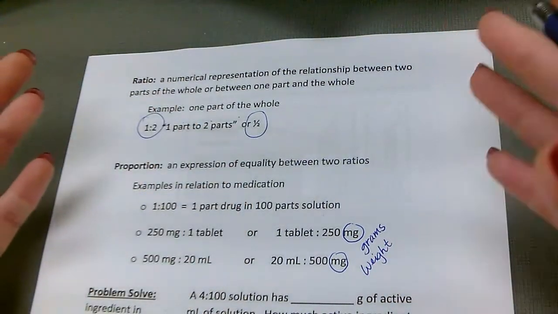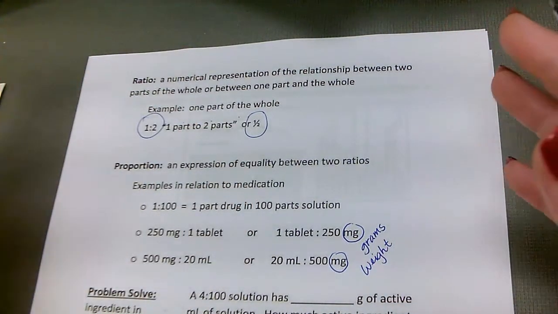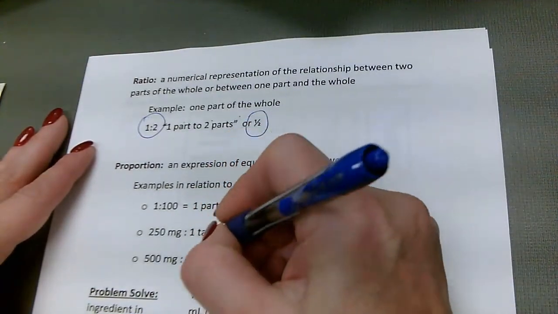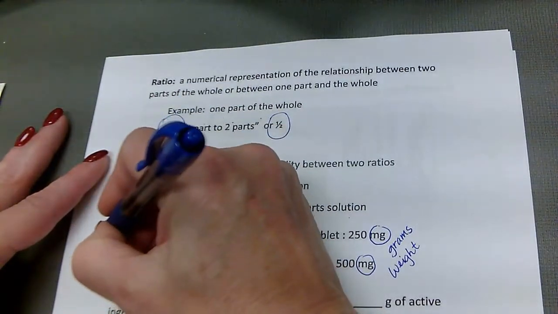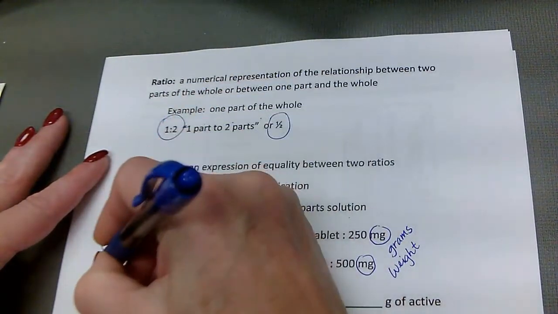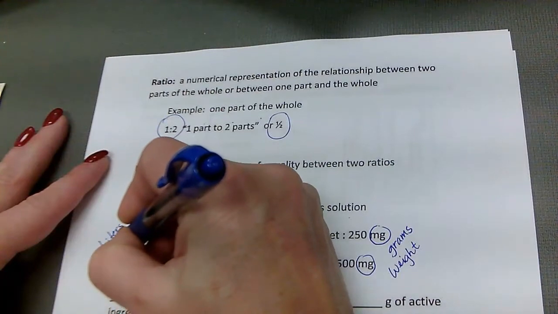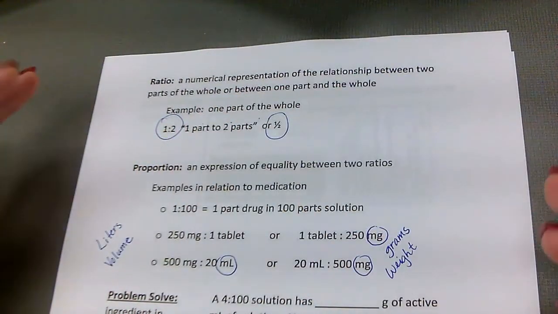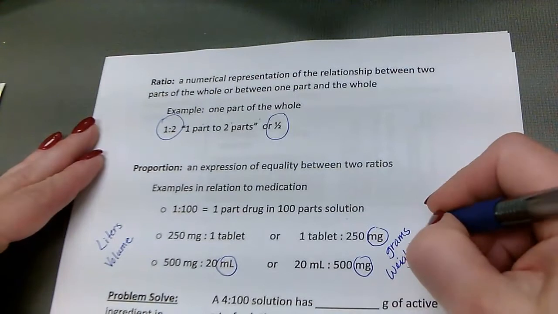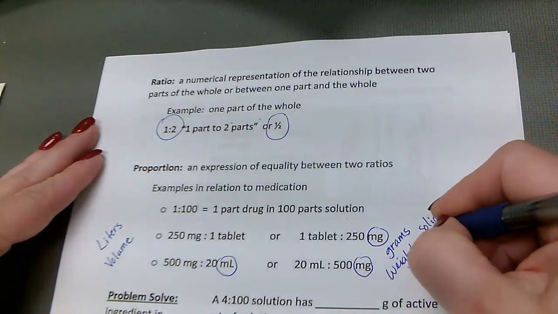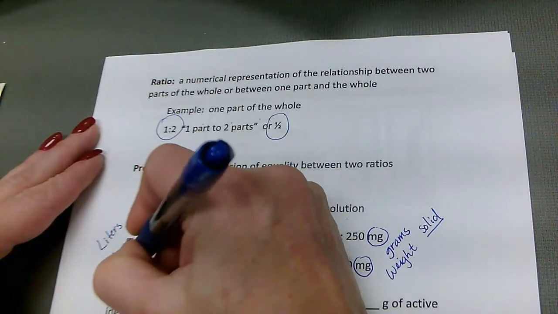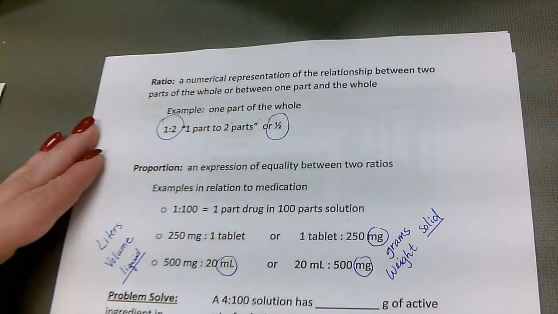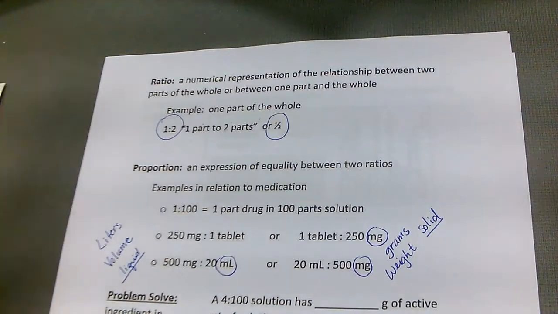It's usually a solid, measured in weight. But when we look at things like milliliters or liters, we're looking at volume. It's like we're measuring a liquid. Usually this is a solid, usually, not always, and this is usually a liquid. Not always, but usually a liquid. So remember weight and volume and the difference in that.